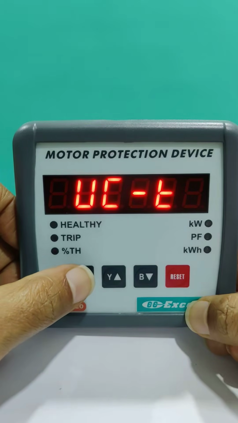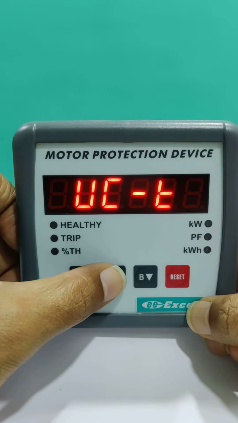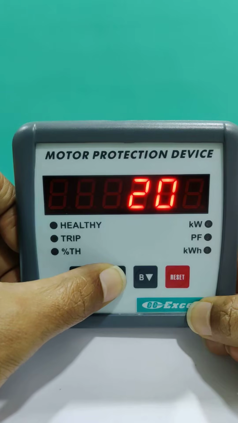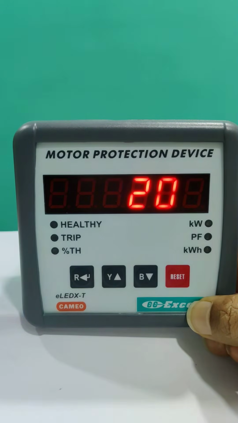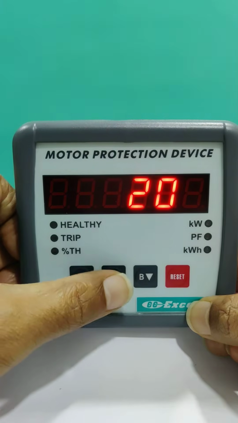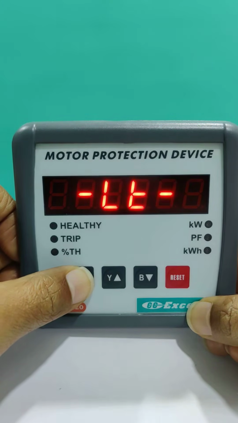Now UCT is displayed, undercurrent time. To see the value, press Y key. Now currently 20 seconds is displayed. To change the value, use Y and B key. And to save the value and come out, press R key.